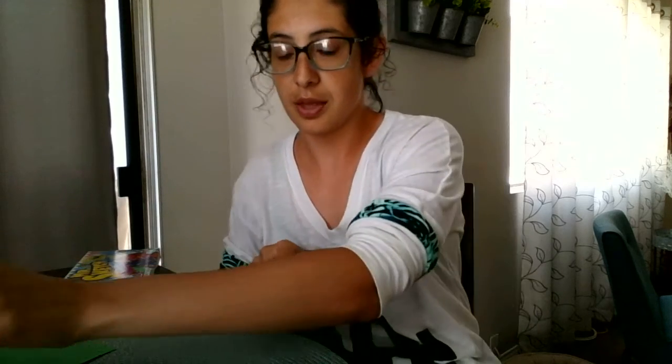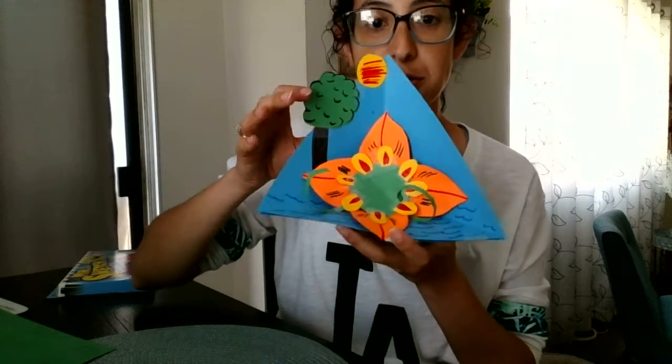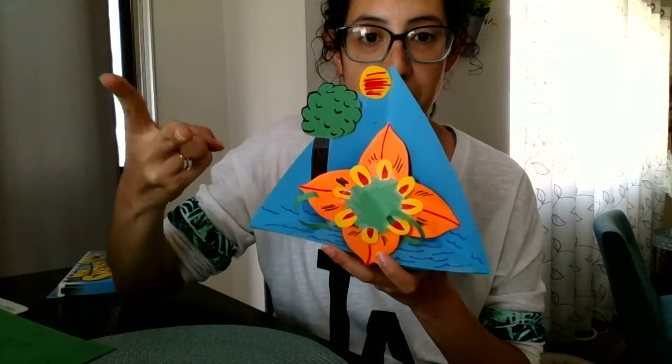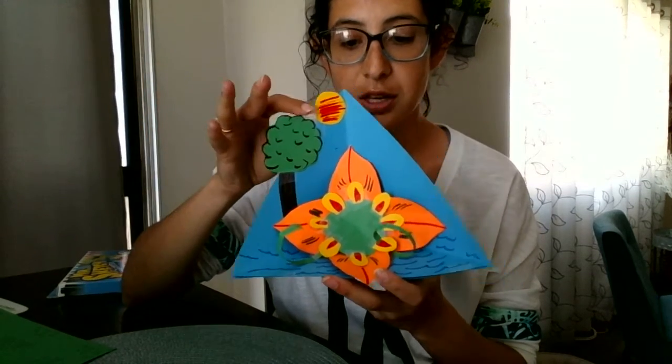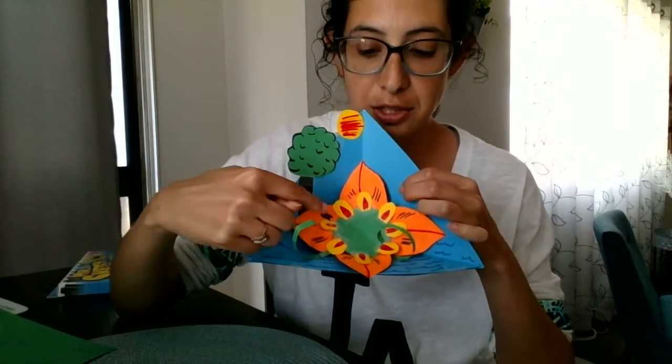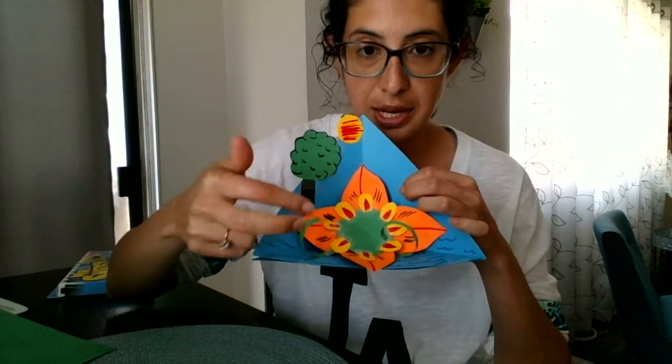So here is my model, okay? So I used green, orange, yellow, and blue paper, okay? So the first thing that I did is on the orange paper, I drew my petals and then I cut them out.